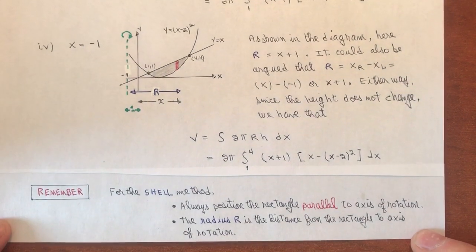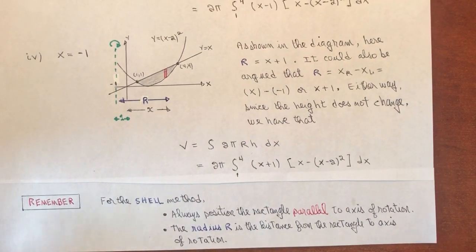To summarize, let's keep in mind here that for the shell method, we always want to position the rectangle parallel to the axis of rotation. And we should keep in mind as well that the radius r is the distance from the rectangle to the axis of rotation. And this concludes this segment.